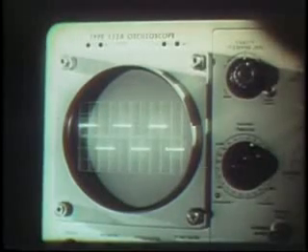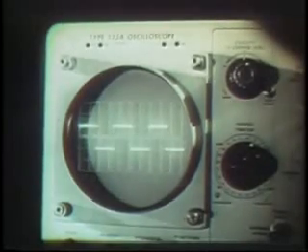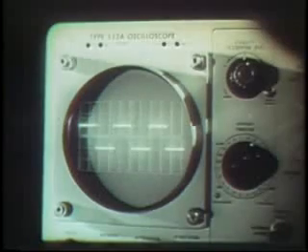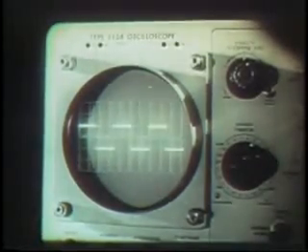Any repetitive complex waveform can be analyzed and broken down into its individual elements. These elements are actually simple sine waves of different frequencies that have been added together in certain phase relationships and amplitudes.